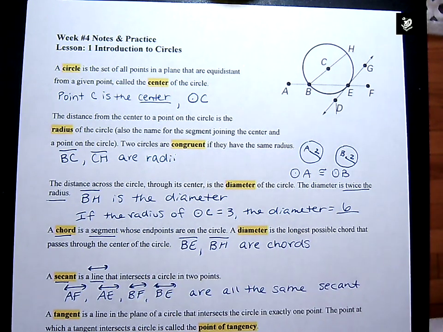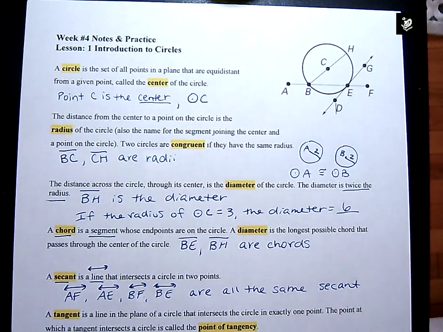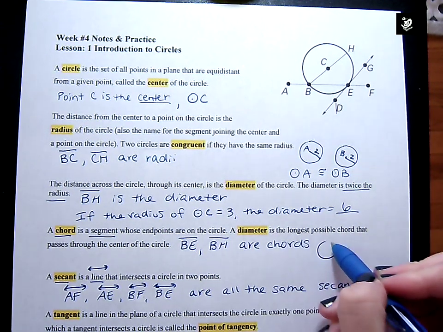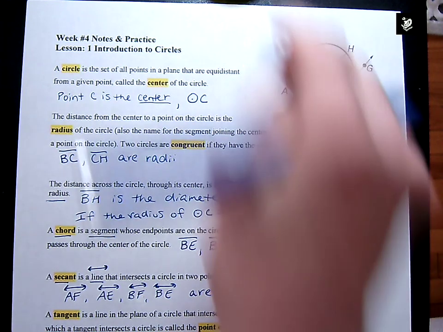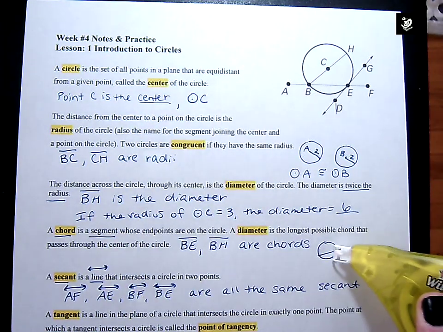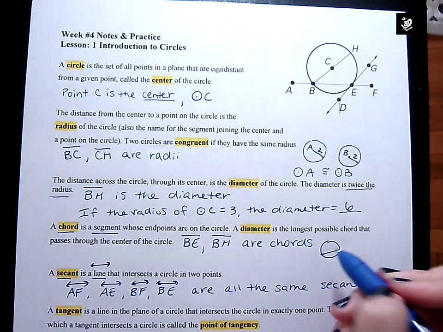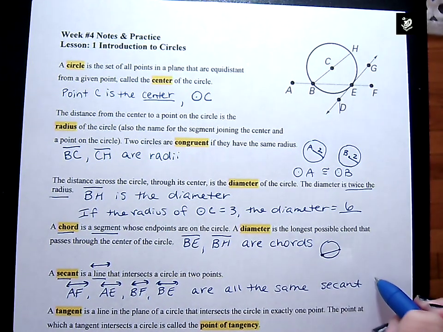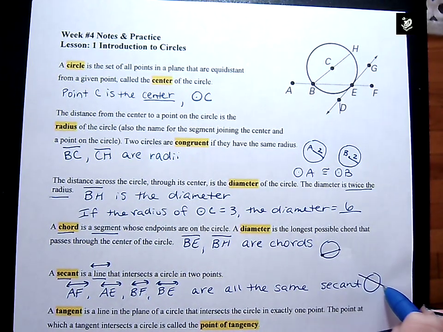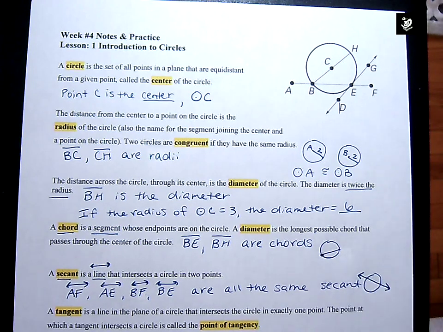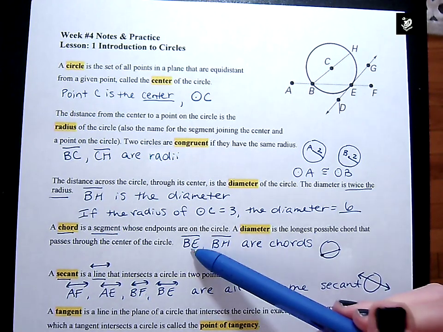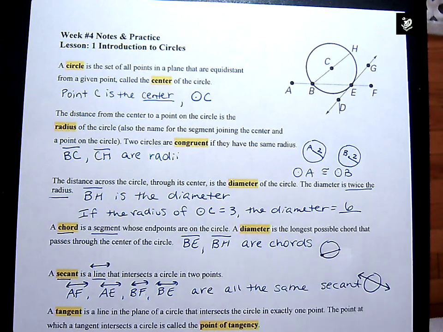But the difference between a secant and a chord is that a chord stops on a circle. So its 2 endpoints come to a halt. It should not be exiting the circle at all. A secant passes through the circle and continues on. So that's why when I wrote BE for the chord, I put a segment on top. And when I wrote BE for the secant, I put 2 arrows on top to differentiate between the 2.